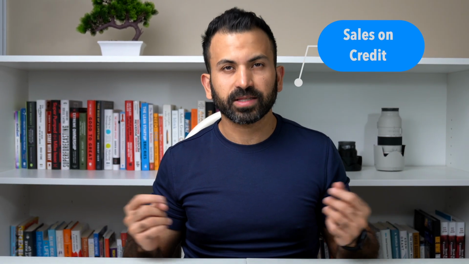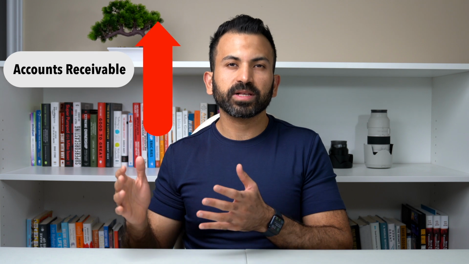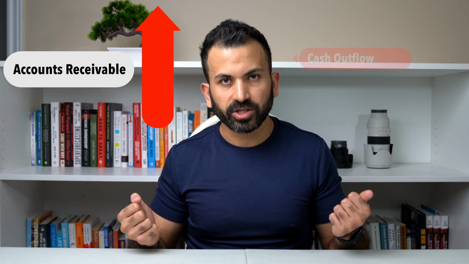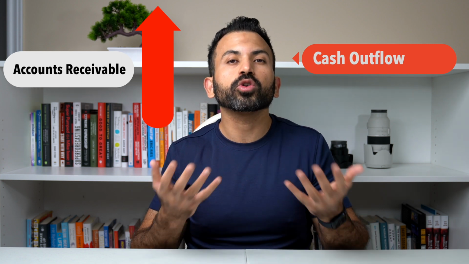The second most common adjustment that you see on the cash flow statement is an adjustment for accounts receivable. Accounts receivable are basically any sales that you make to your customers that are on credit. So let's say you sell a particular product or service to your customer and they have 30 days to pay for that product. That would be recorded as an accounts receivable. If the accounts receivable balance increases from one year into the next, this is typically a use of cash because your customers owe you more money.